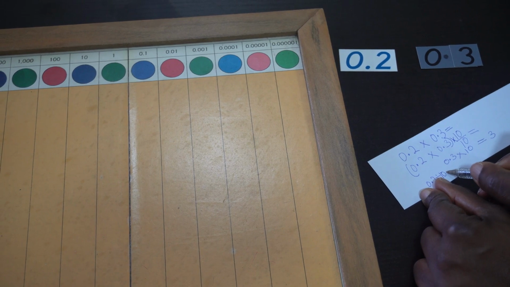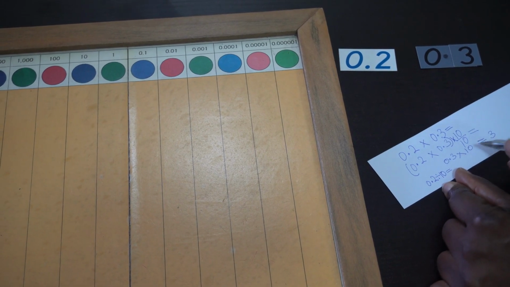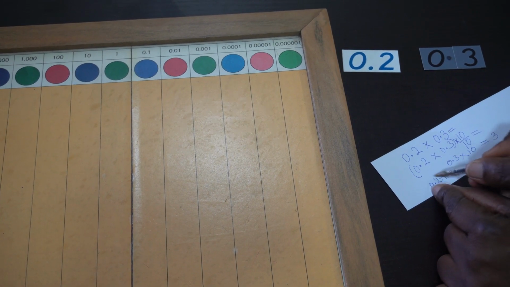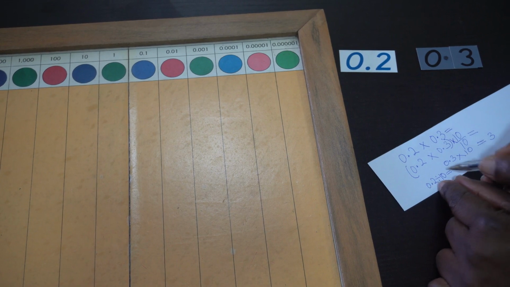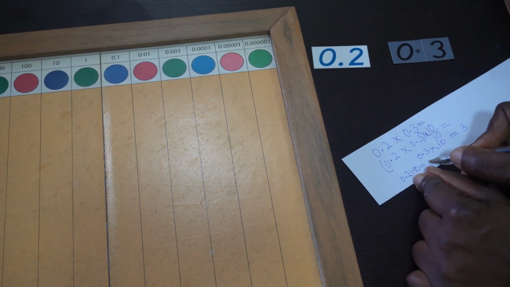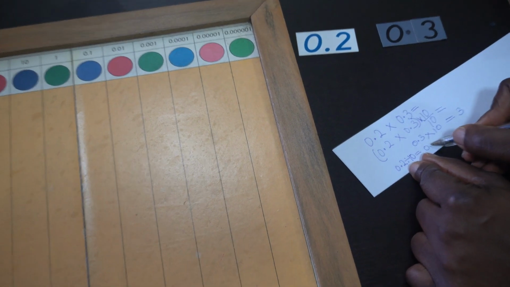Remember, the decimal point will go to the left one time. So we are going to have 2 hundredths.